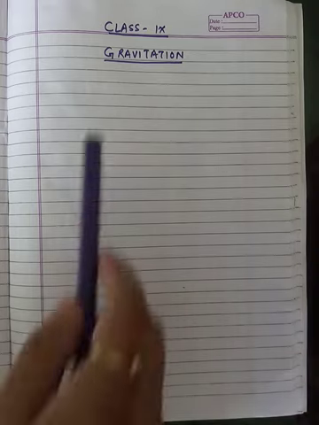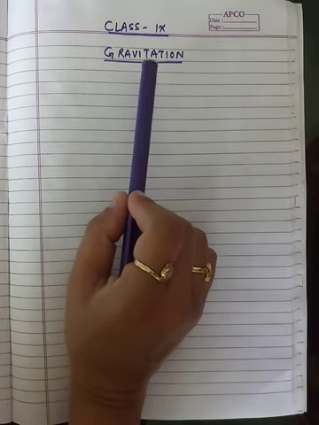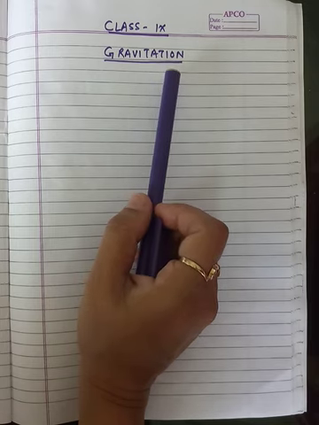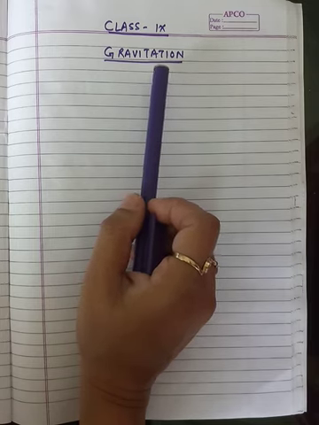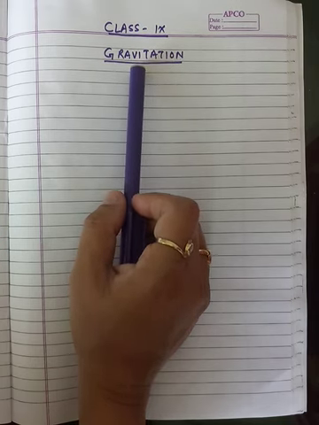So let us start with the new chapter of class 9th, that is gravitation. This term is very much familiar to you. In your lower classes you have experienced this term as a gravitational force, right?